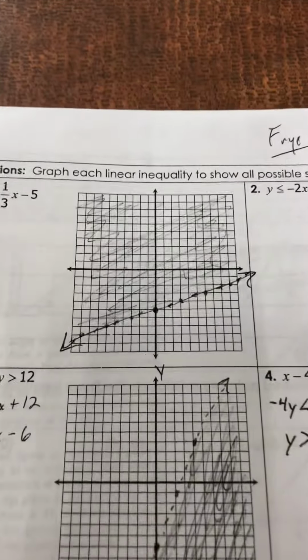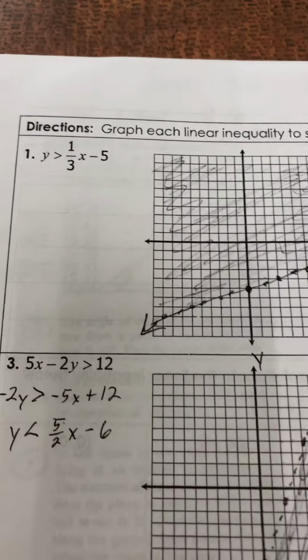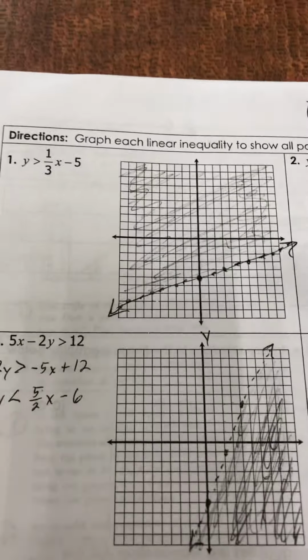We're graphing linear inequalities, and let me take you through quite a few of these as I see many of you need a great deal of help in that class. Taking a look at this problem right here. This is in slope-intercept form.